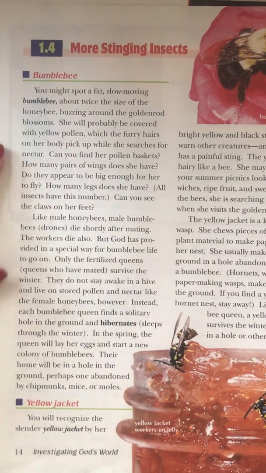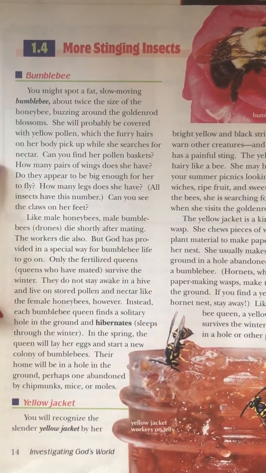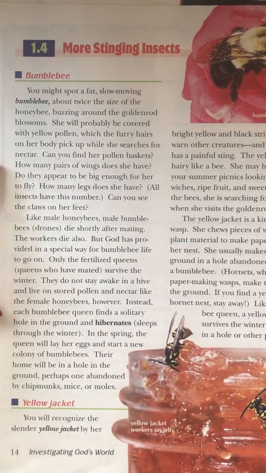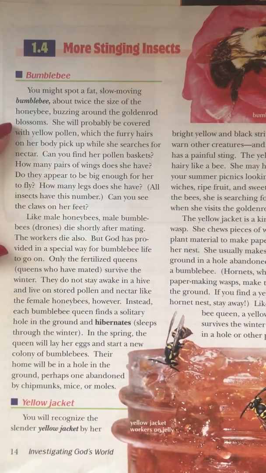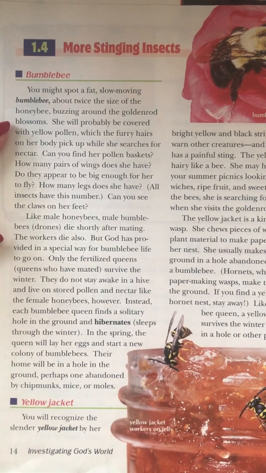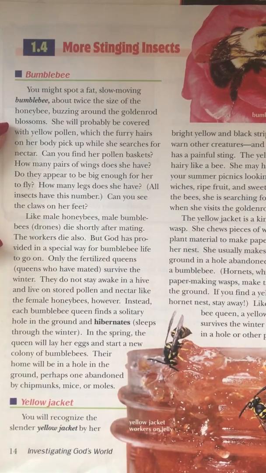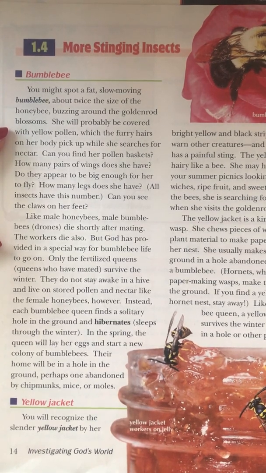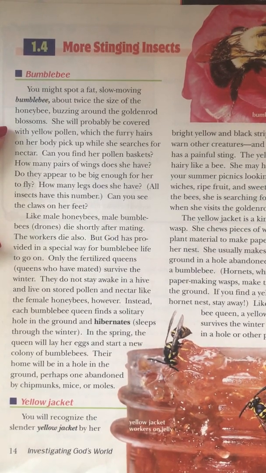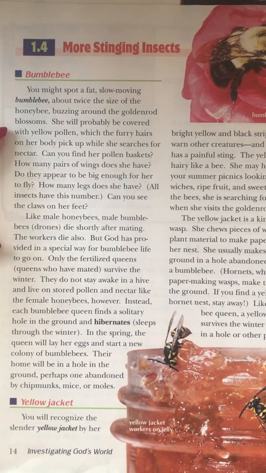So we are starting with bumblebee. And here we go. It says, you might spot a fat, slow-moving bumblebee about twice the size of a honeybee buzzing around the goldenrod blossoms. She will probably be covered with yellow pollen, which the furry hairs on her body pick up while she searches for nectar. Can you find her pollen baskets?